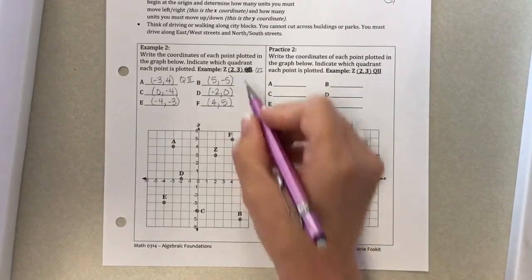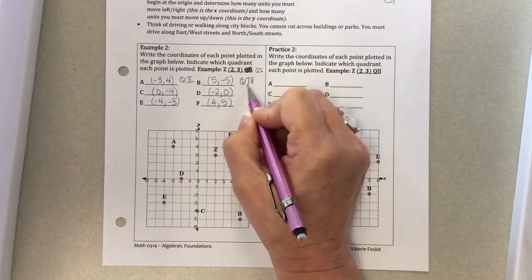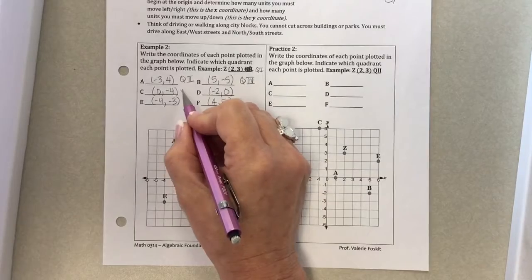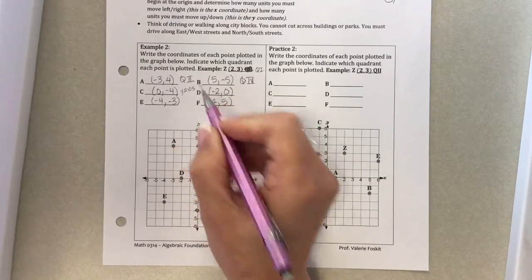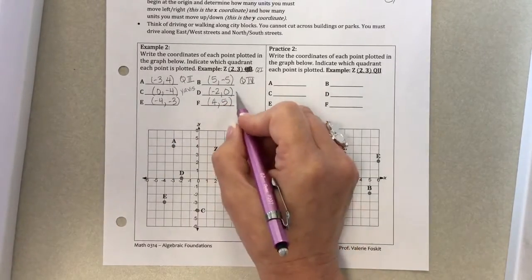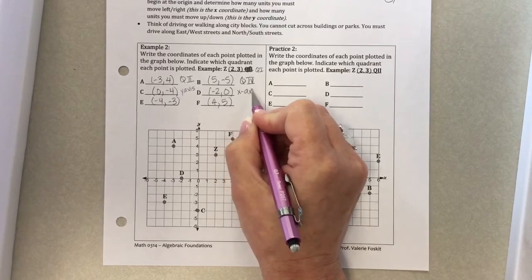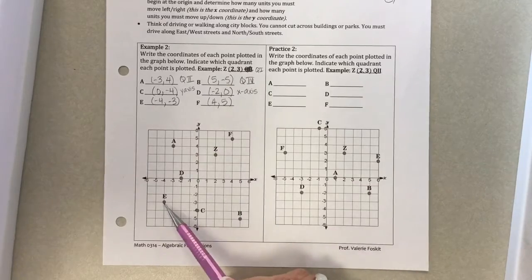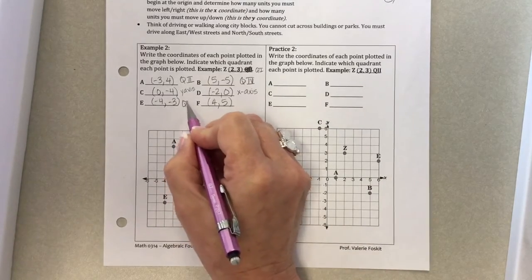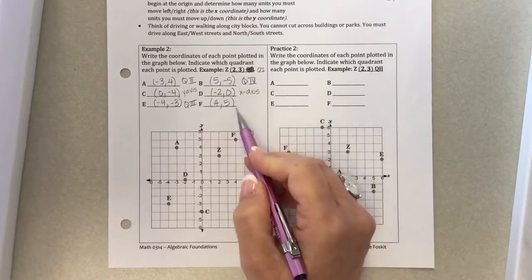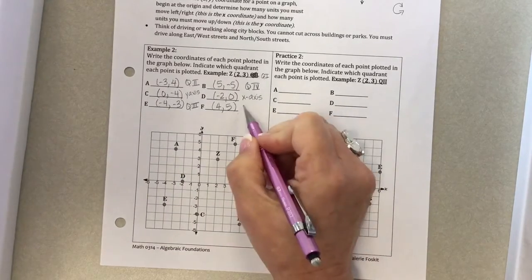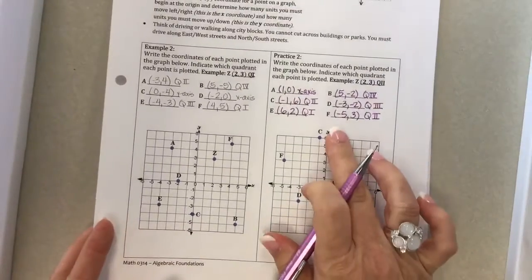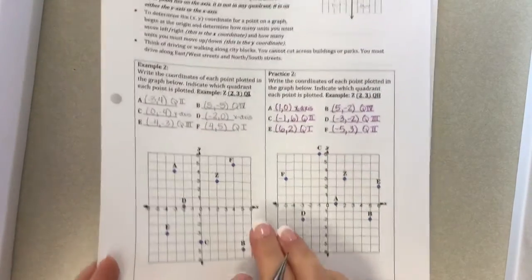B is in quadrant 4. And you always use Roman numerals. C lies on the y-axis. D lies on the x-axis, so it's not in a quadrant, it's like on the border. E is here, it's in quadrant 3. F is up here, it's in quadrant 1. All right, which is also the same as your answers for this.